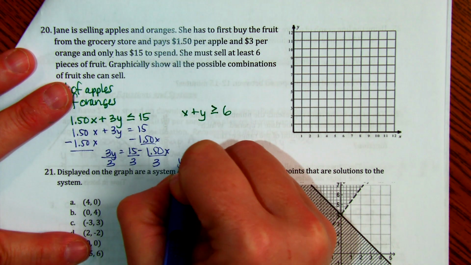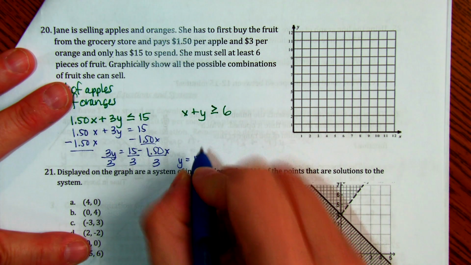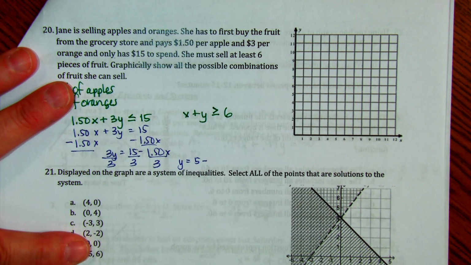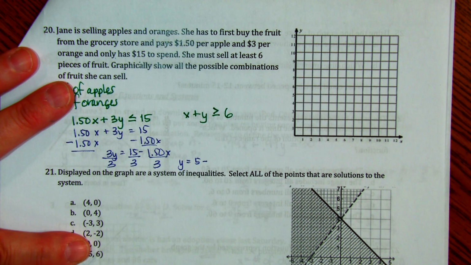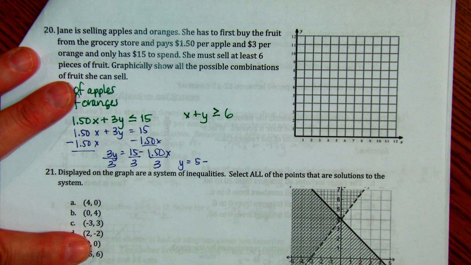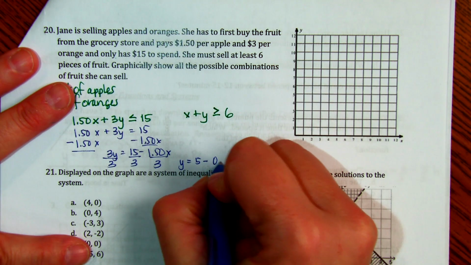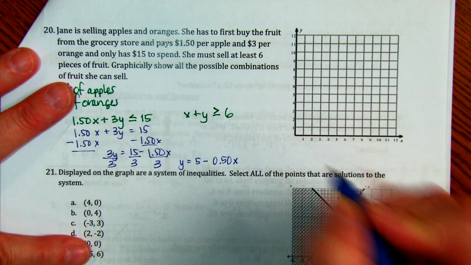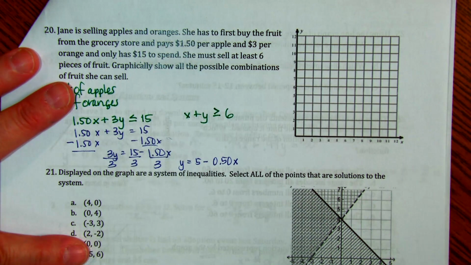So I have y equal to 5 minus $1.50 divided by 3 gives me 50 cents. Okay, so that is that one.